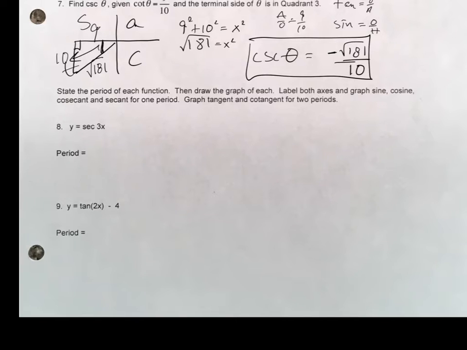So for secant, we know the period is 2 pi over b, and the b is located right here. So it's 2 pi over 3. Because we're drawing the cosine, we know we need the amplitude. The amplitude is 1. So you're going to need to indicate the ones on the y-axis so that we know where that is when you go to draw it.